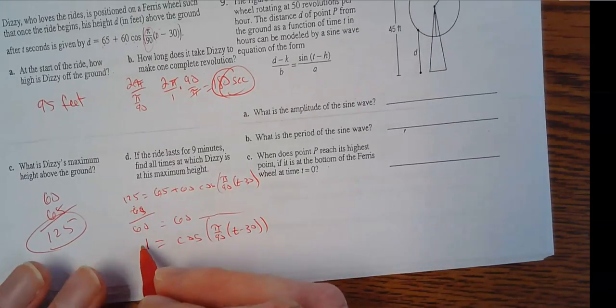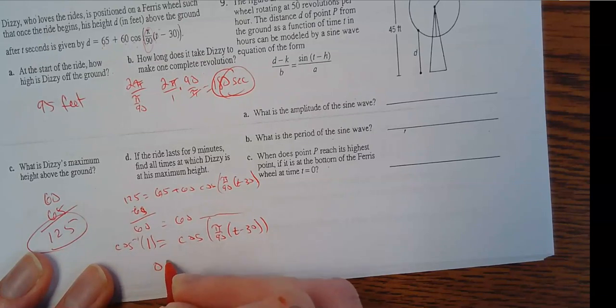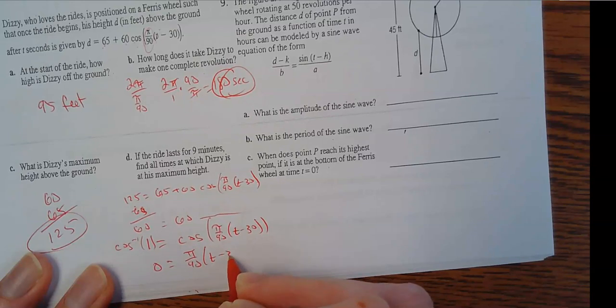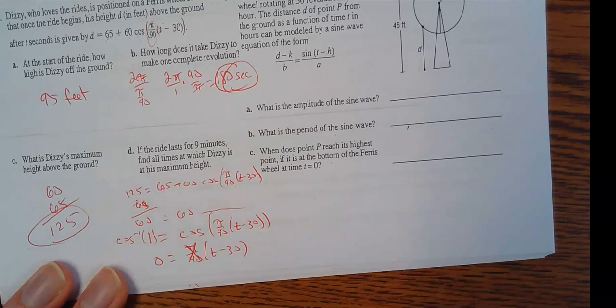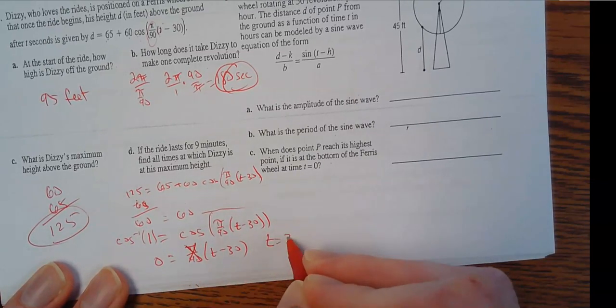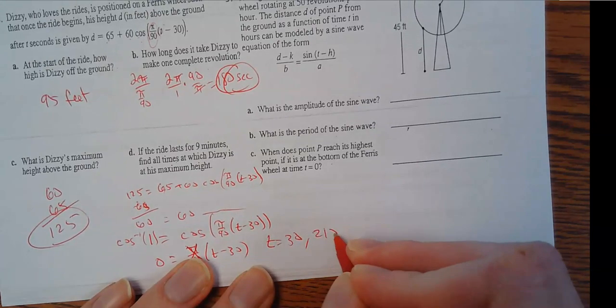So I'm trying to figure out when does cosine of pi over 90 times t minus 30 equal 1. If I do inverse cosine of 1, that's 0. So 0 equals pi over 90 times t minus 30. If I multiply this over, I'm multiplying by 0, so that's gone. And then add 30, so t equals 30. And then 180 seconds later, so 210.